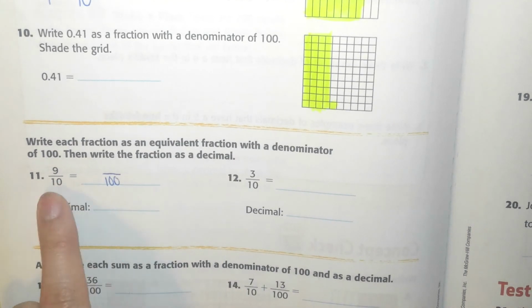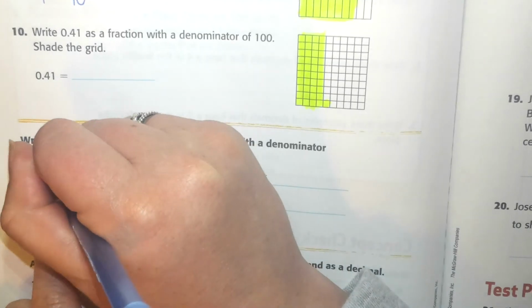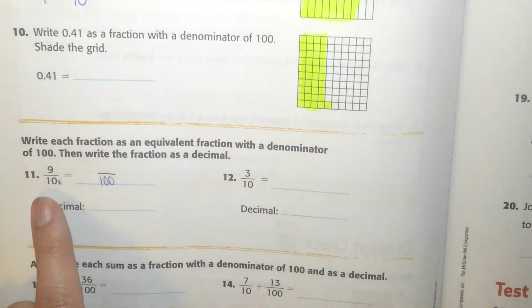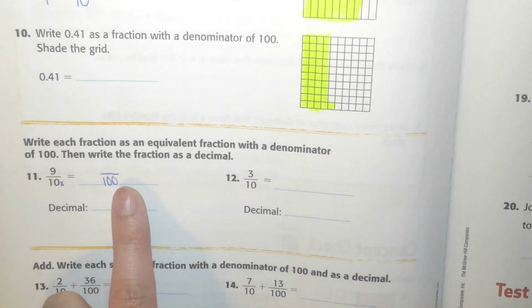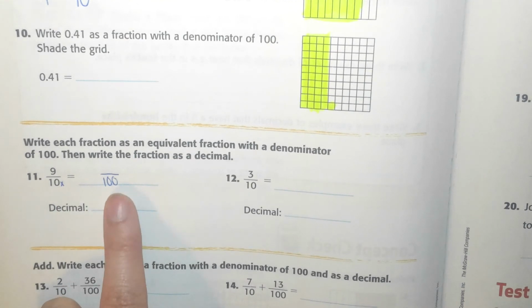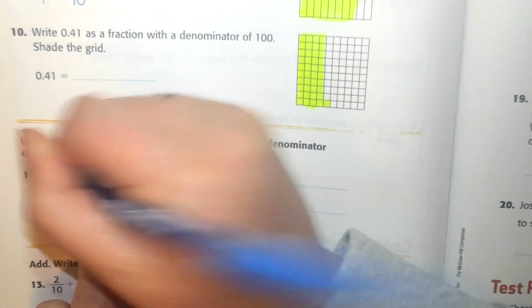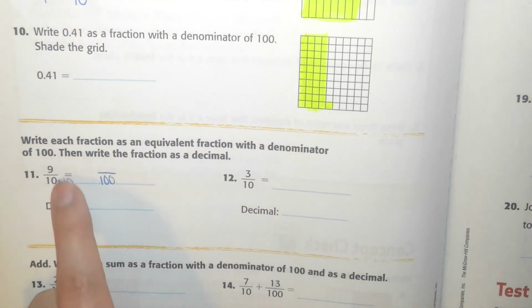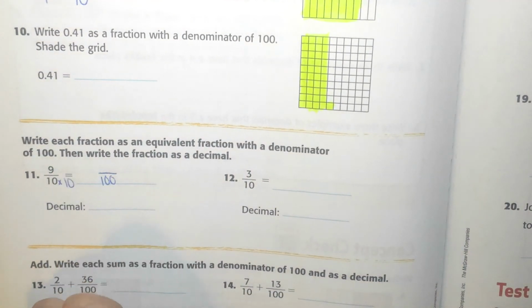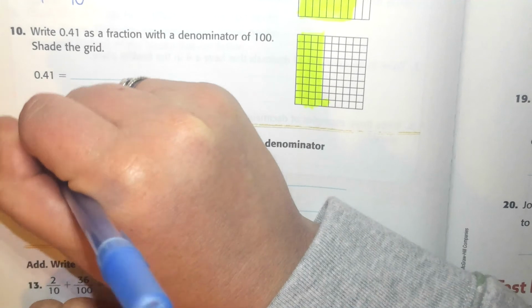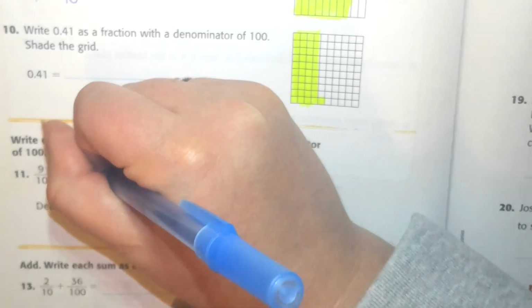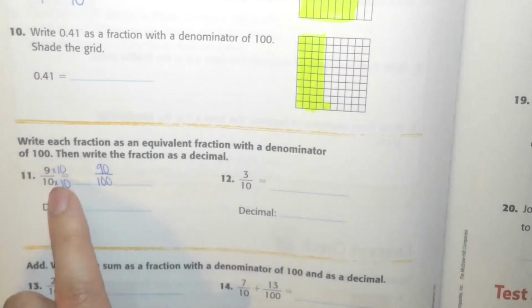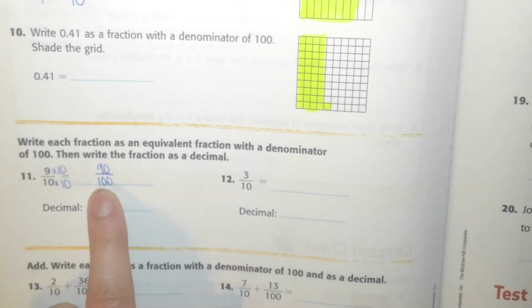When I make equivalent fractions, I multiply the denominator and the numerator by the same number. I know they want me to have this one have a denominator of 100. So 10 times what gets me to 100? Yep, 10 times 10 gets me to 100. Whatever I do to the bottom, I have to do to the top to make it equivalent. So I'm going to multiply by 10 up here as well. And 9 times 10 is 90. So 9/10 is equivalent to 90 hundredths.